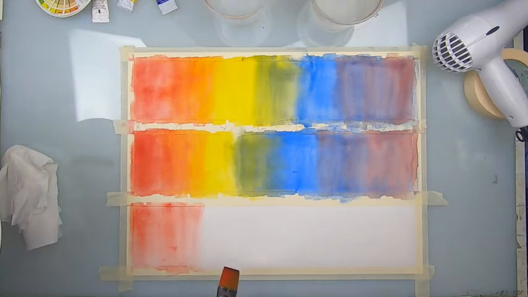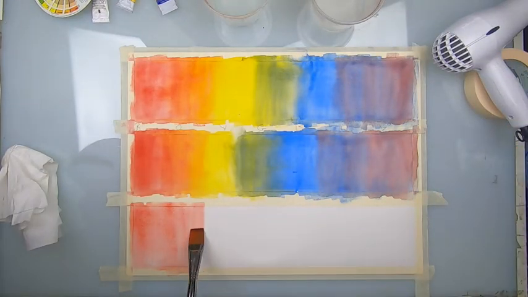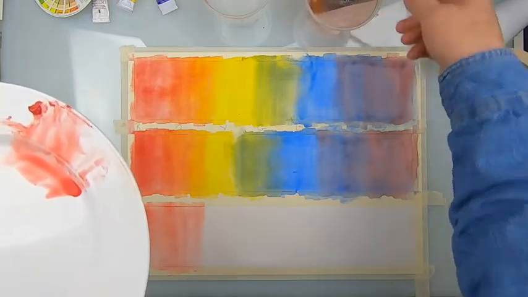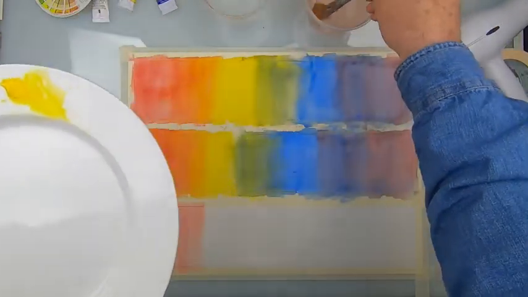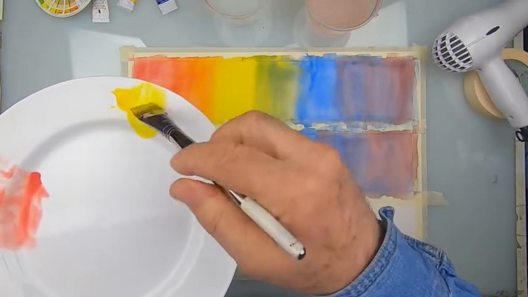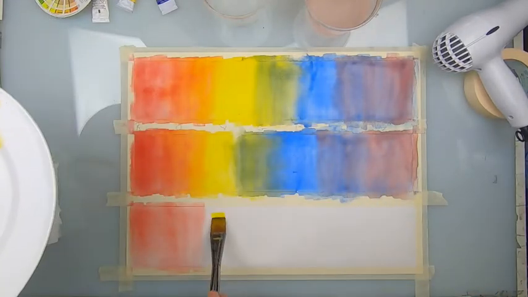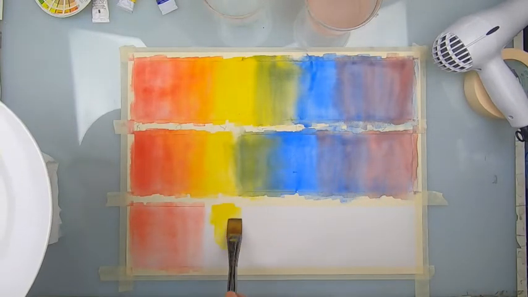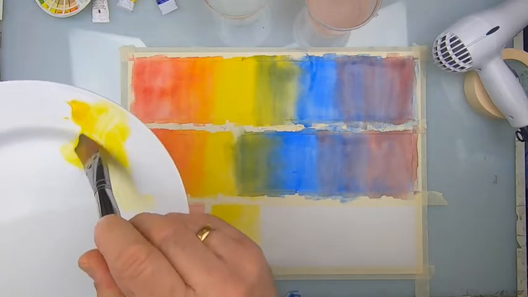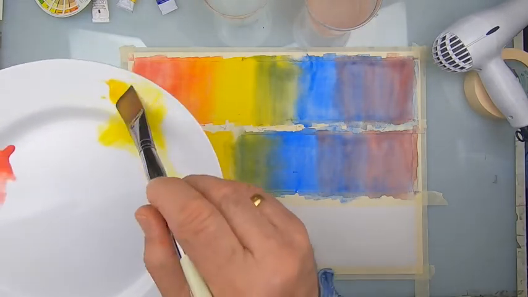Okay, there's my red, and I left enough to create an orange there, right? So my next color is yellow. Right, I'm going to use less color, more water, right? So here's our yellow. I'm going to take it off into the overlap so we can establish our green after that.